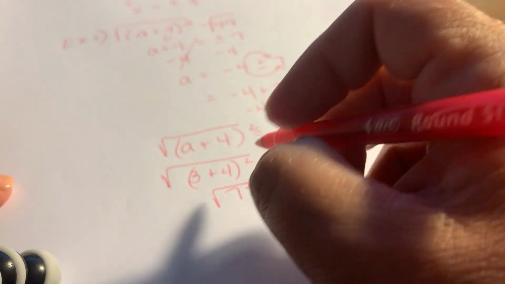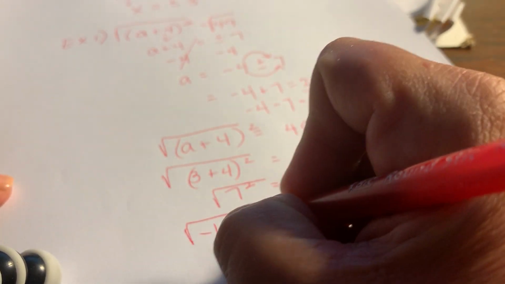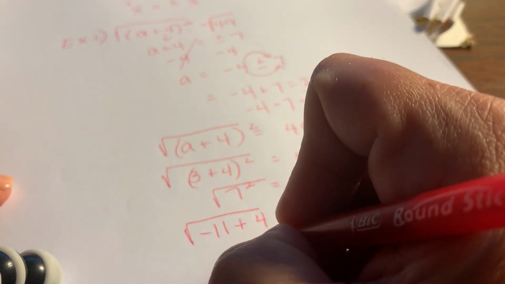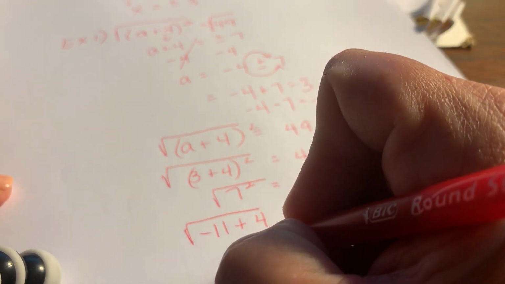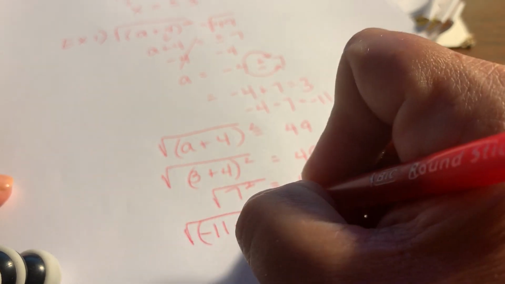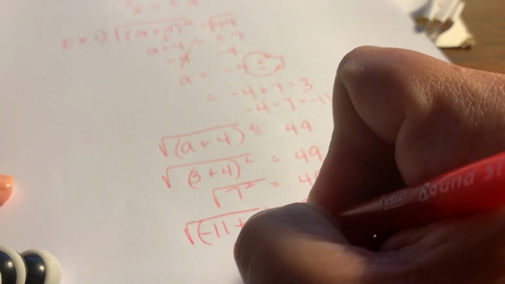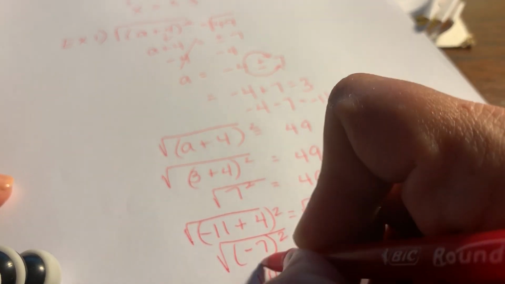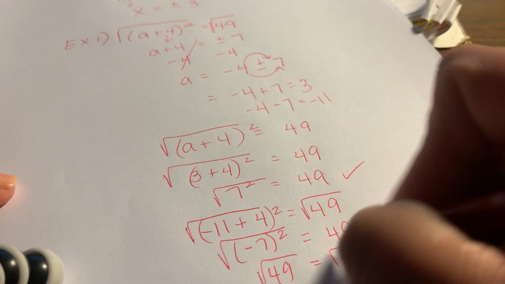And then if I plugged in -11, -11 plus 4, so that would be, did I plug that in right? Oh, the squared. So it's -7 squared is equal to 49. 7 times 7 is 49.